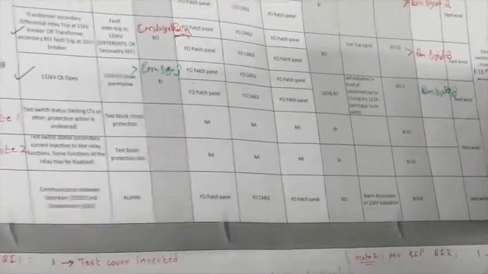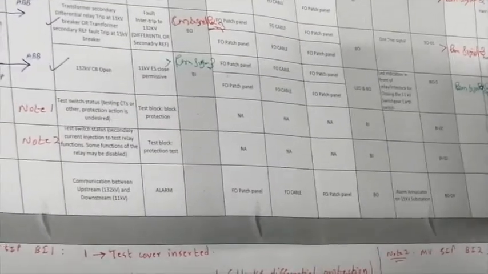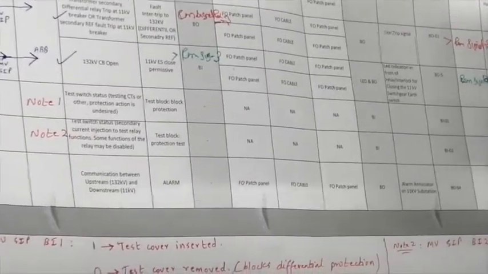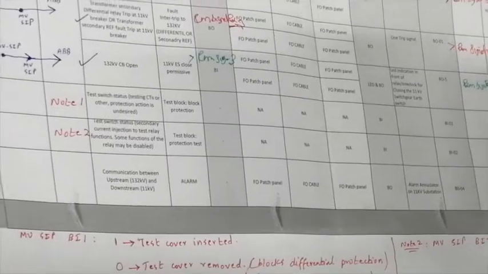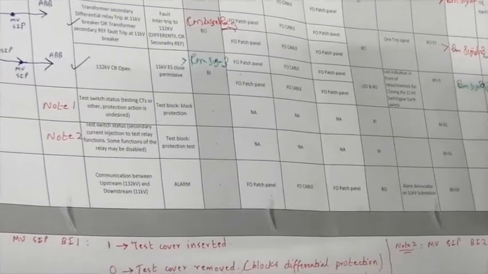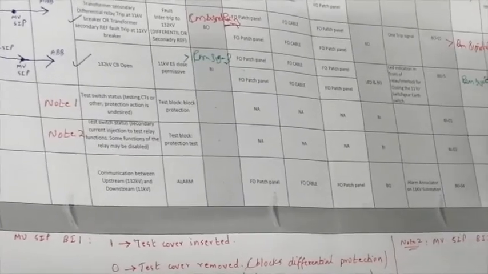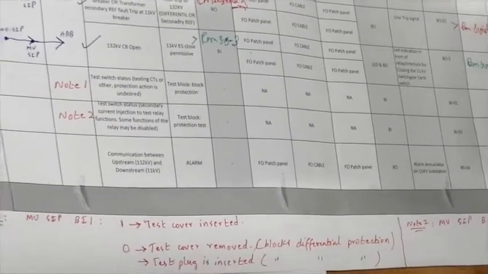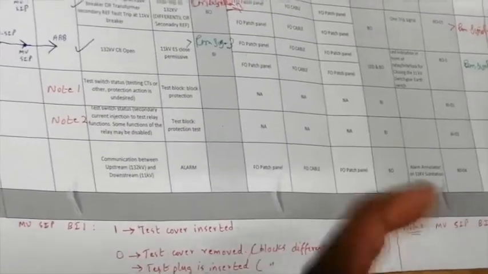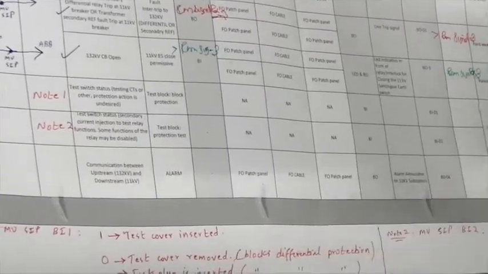The first signal, which is configured on binary input 1 of the 11 kV Ciprotec relay, is related to the test cover. If the test cover is inserted, it will be high. If the test cover is removed, it will be 0. The purpose of this signal is to block the differential protection or the REF protection. When you remove the test cover for testing, this blocks the differential protection through binary input 1.